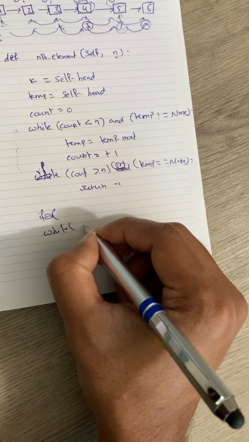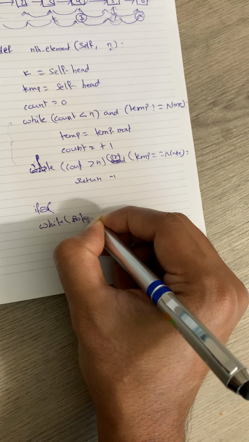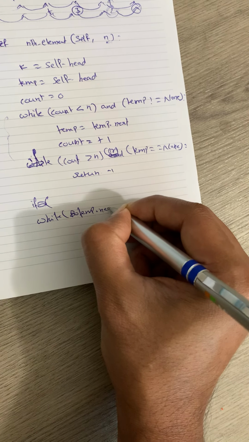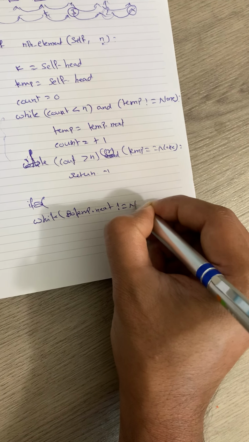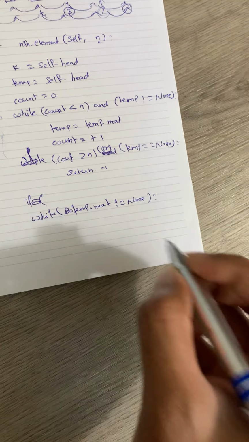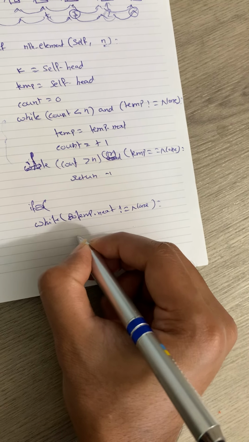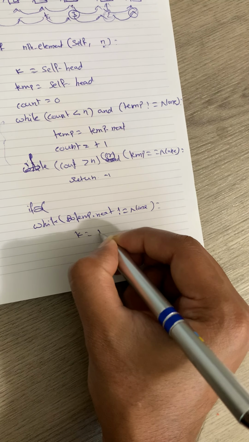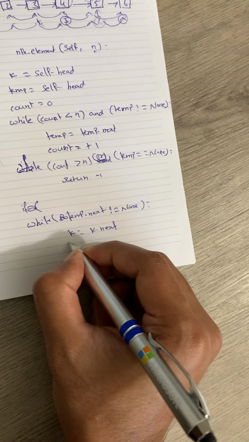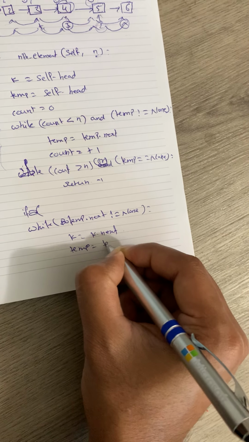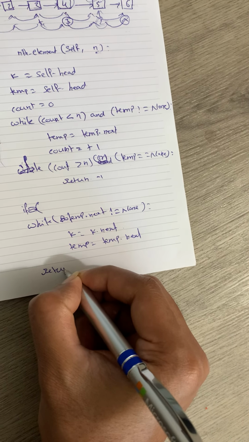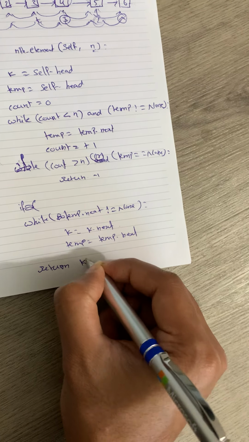So this is where, while temp dot next is not equal to none, we're going to move the kth variable first, k equal to k dot next, and we make our temporary variable equal to temp dot next. We just return k.